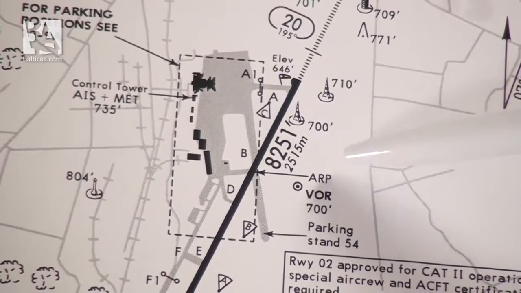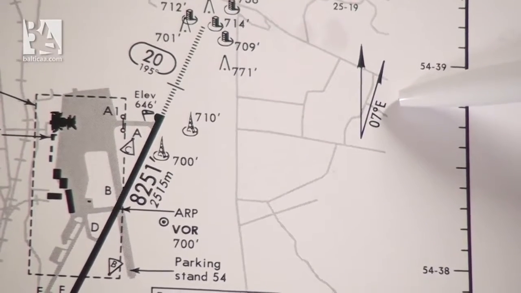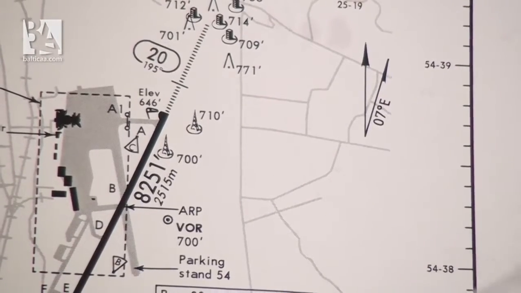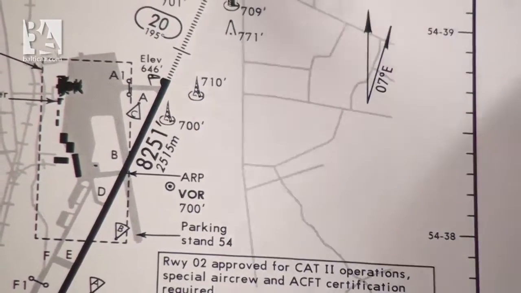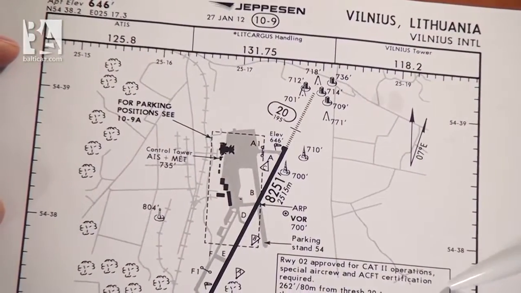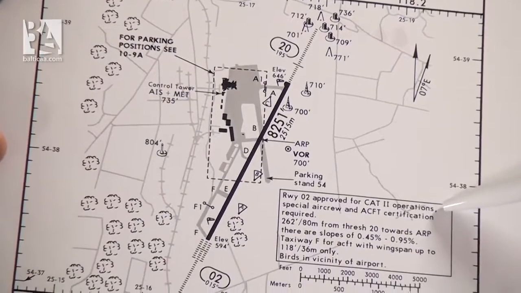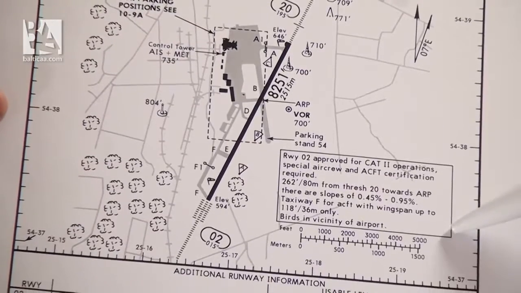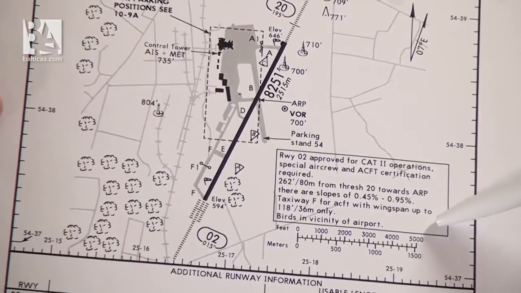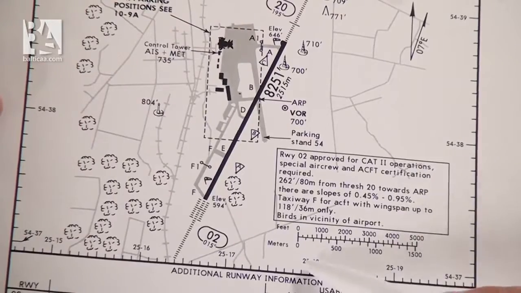Then there is an indication for VOR, the omnidirectional beacon. To the right and up of that we can see the variation, 07 degrees east, and on the left, right, up and down of the map we can see the coordinates. On top of that, right here you can see some information regarding the runways, the runway length, slopes, that taxiway Foxtrot is for aircraft with a wingspan of up to 36 meters only, that there are birds in the vicinity of the airport, and below that, for the whole map, you can see the scale.